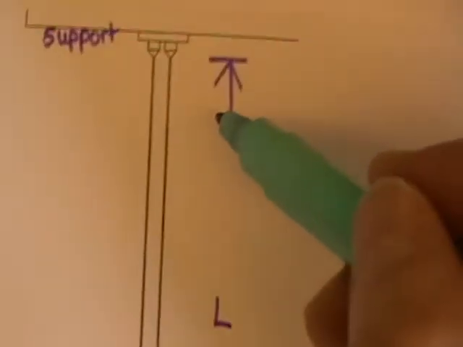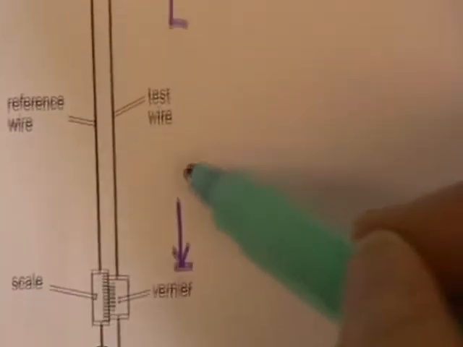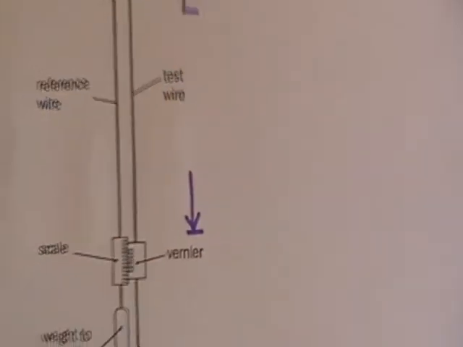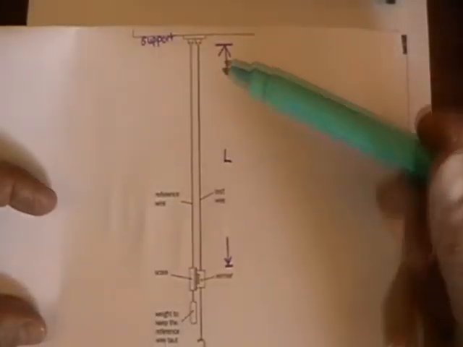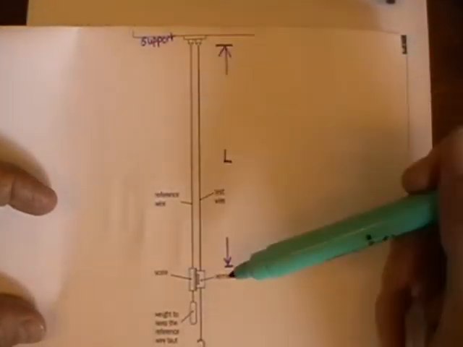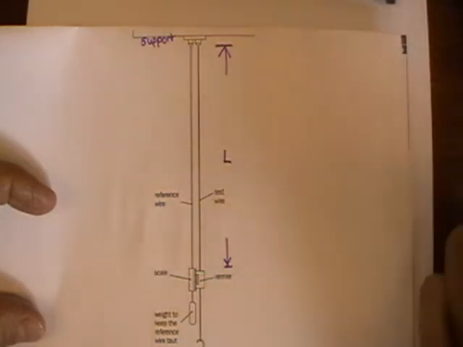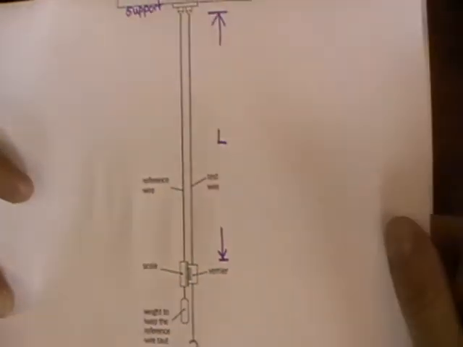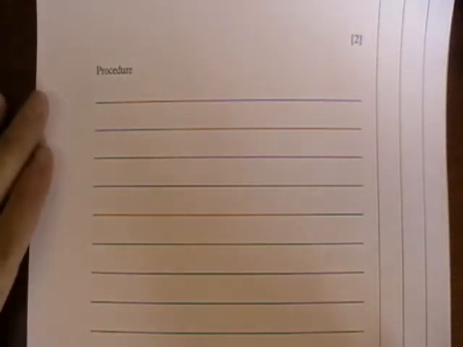And the last thing there that I marked in is the actual original length of your wire. I'll just scan out so you can see that properly. See the length of your wire between where it's on the support and the top of the vernier scale. Okay, so this is really worth your while learning. So your procedure, you've got 5 marks. It's an awful lot of marks if you don't know it that well. There are actually about 8 marks in the mark scheme, and they're giving you any 5.